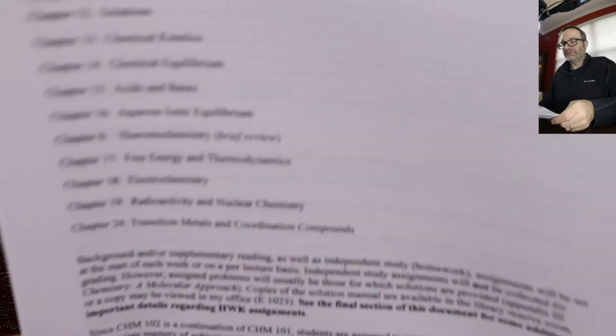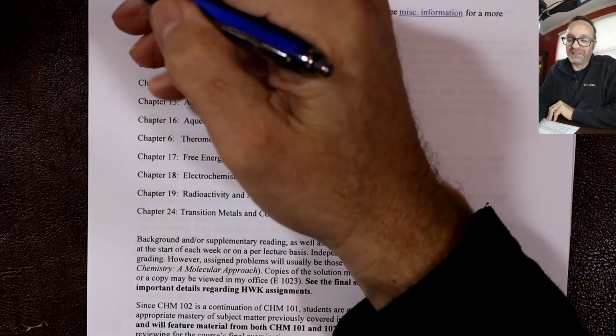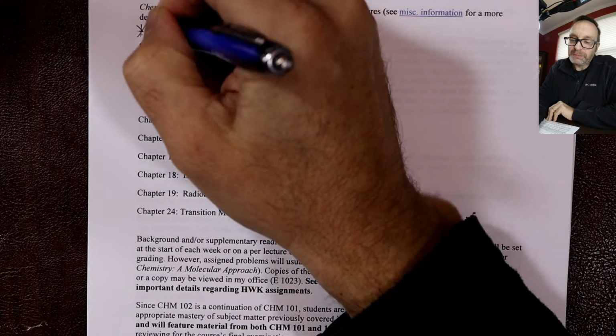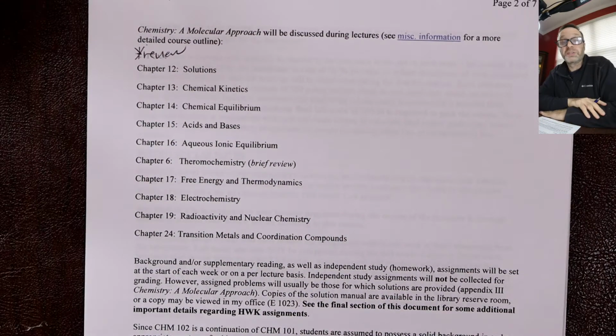Okay, those are our chapters. Now I did put in a little asterisk here. I know some of you are possibly still a little weak on the 101 stuff. So, as well as the first lecture, which will probably be below this in your Canvas list, right? Aside from the next lecture, I'm also going to talk about some very basic review stuff for Chemistry 101.